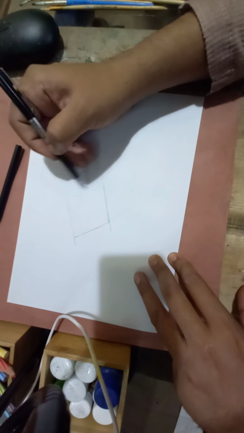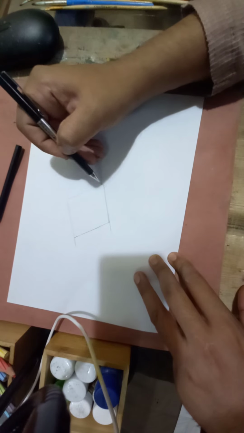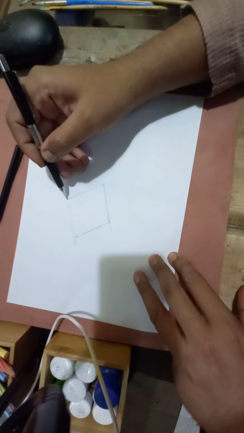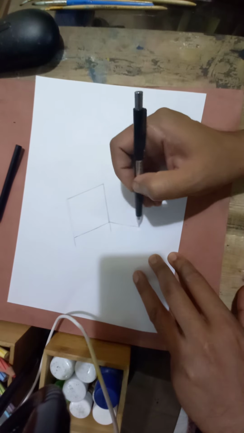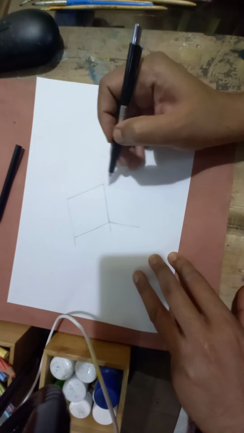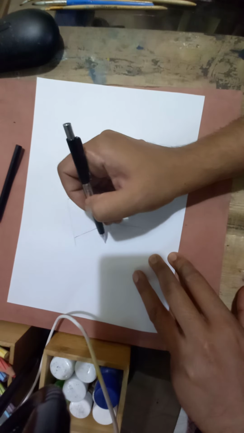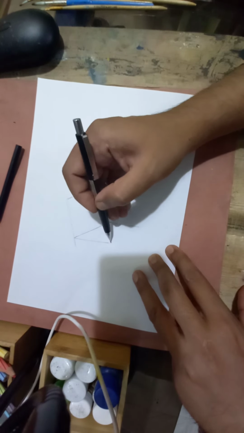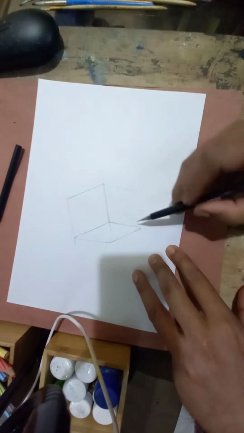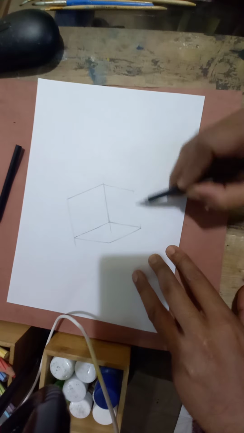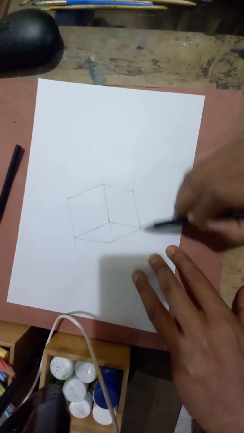See this line and make a parallel line over here. Make this line down. This one as well. Join them together with this point and that point and create a box.